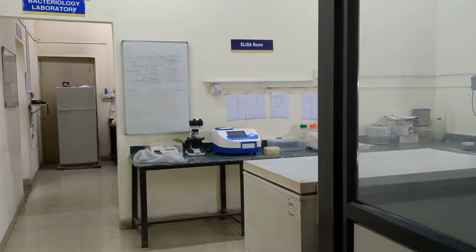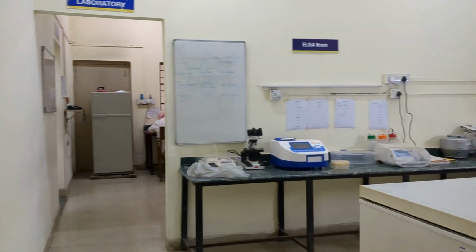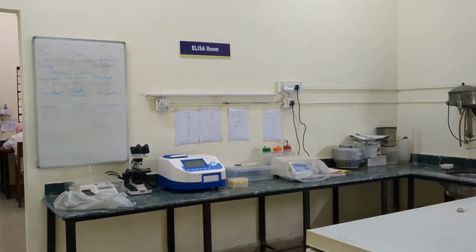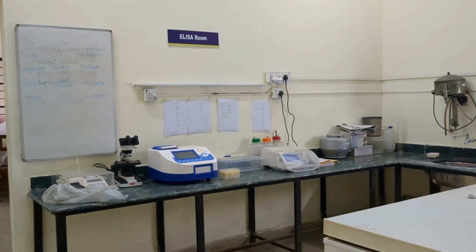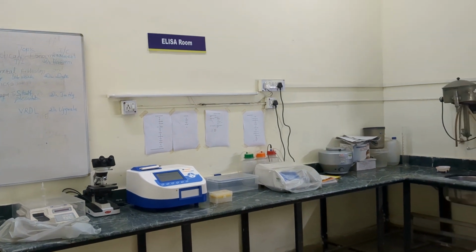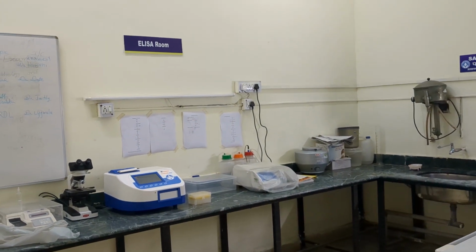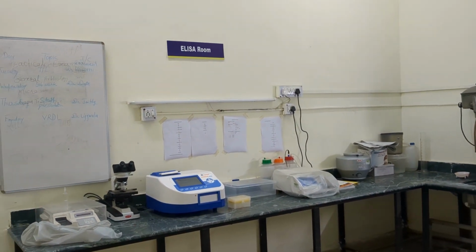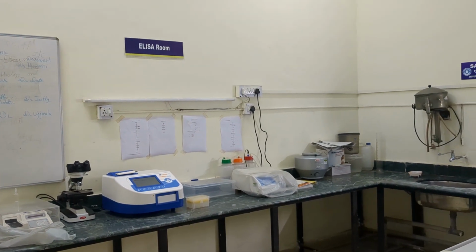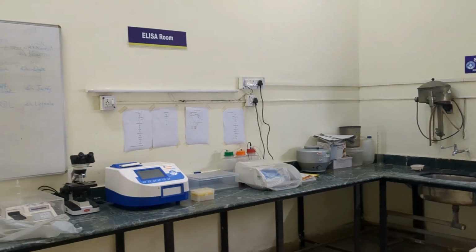For laboratory diagnosis of HIV, sample is collected, and which sample is collected? It is the blood sample. Blood sample is collected for detection of antigen, antibody, or for detection of viral RNA. There are different types of tests for diagnosis of HIV infection. These are specific and non-specific tests.